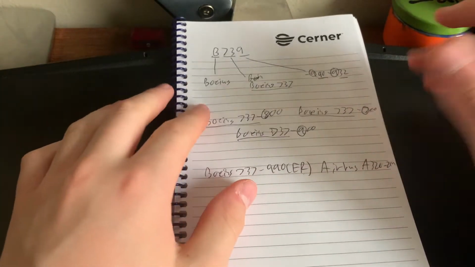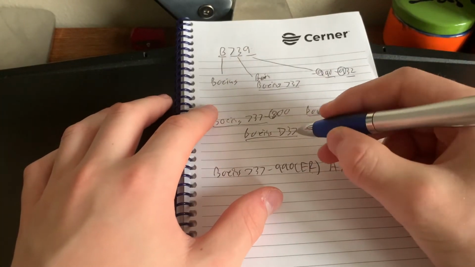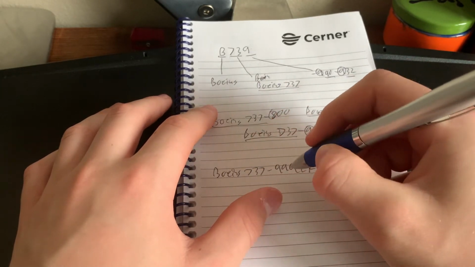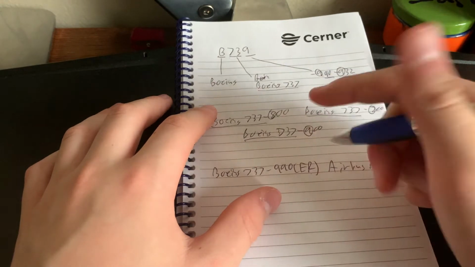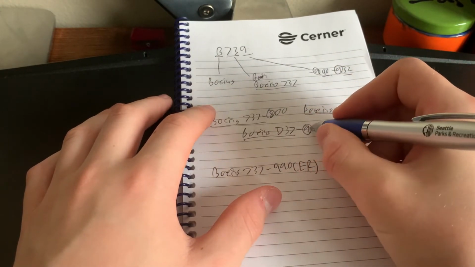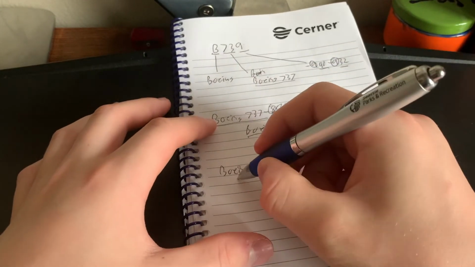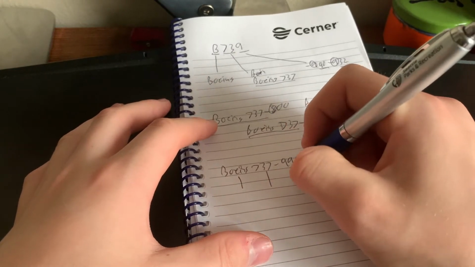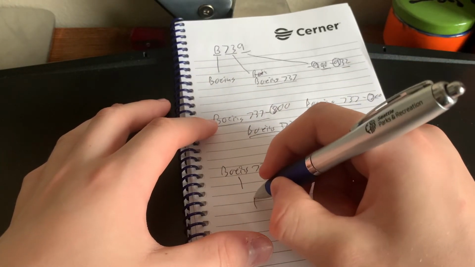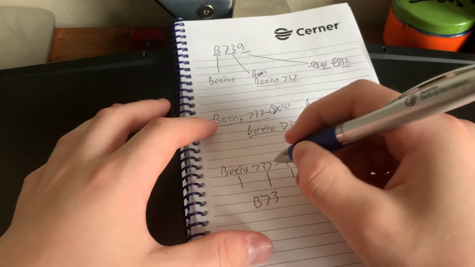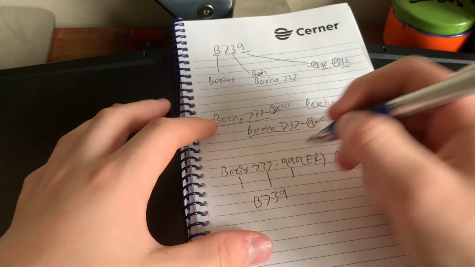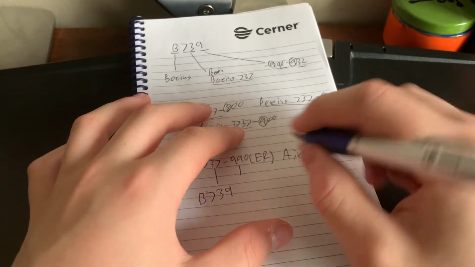So the first thing you need to know is that the Boeing 737-900 and Boeing 737-990ER have the exact same type code. That is because of this number here and this number here. So this, and this. This goes to B from that, 7, 3 from that, and 9 from that. But for Airbus, it's different.